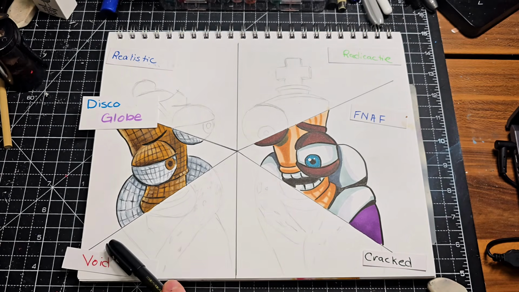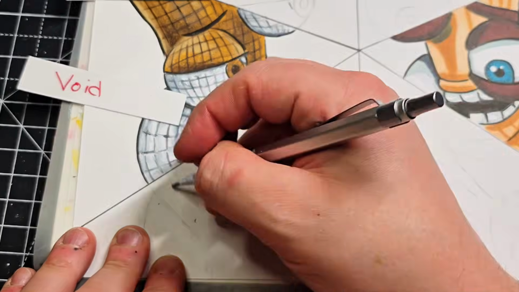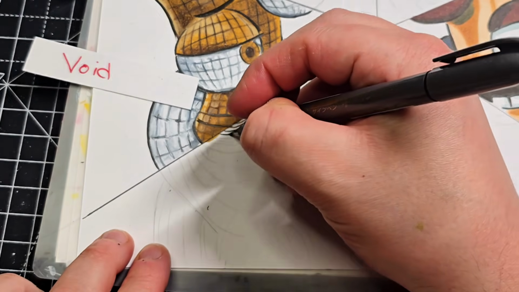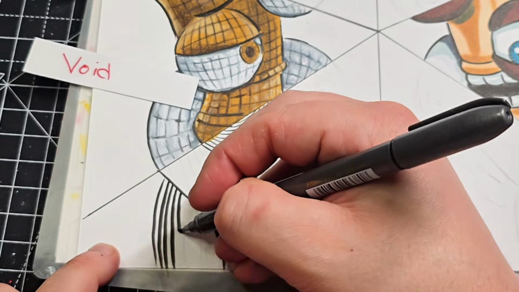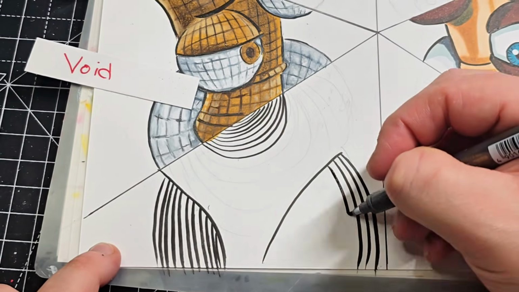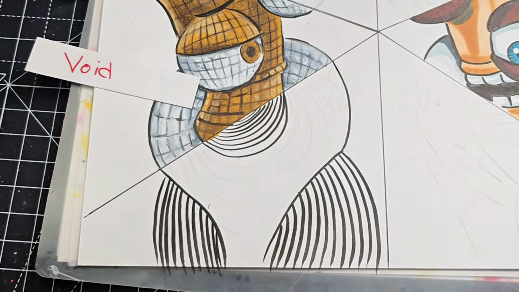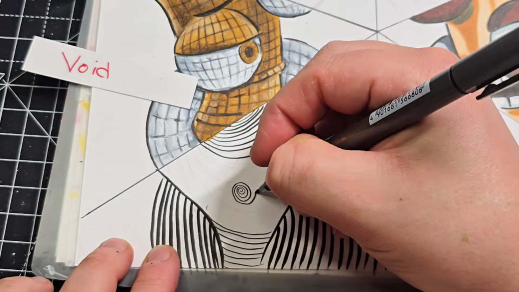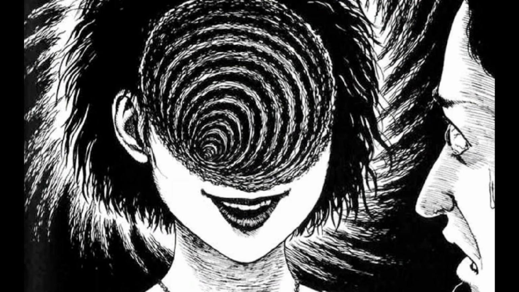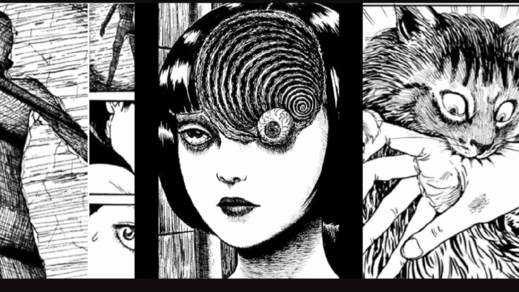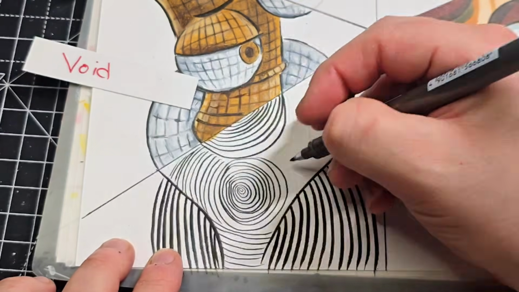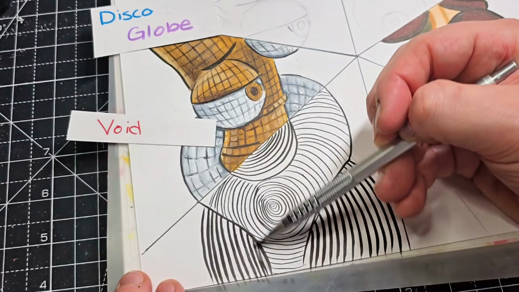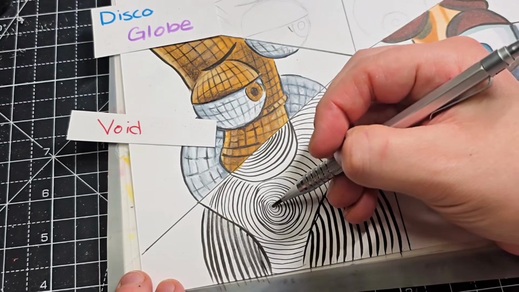For our third style, we have the Void effect, and for those of you who are not familiar with the Void effect, it is basically an emulation of the drawing style of Junji Ito, who is an amazing mangaka artist, or basically a manga artist. He is well renowned for his incredible spiral and horror manga drawings. They are absolutely incredible in my opinion. And this is my little homage to his drawing style and his artwork.